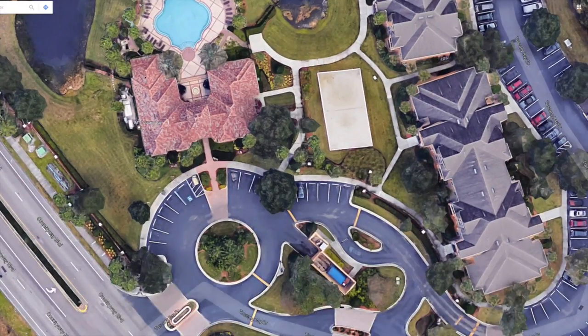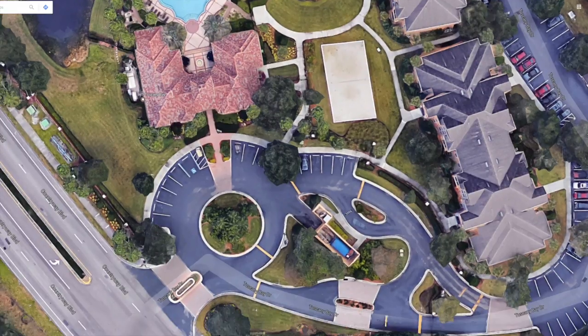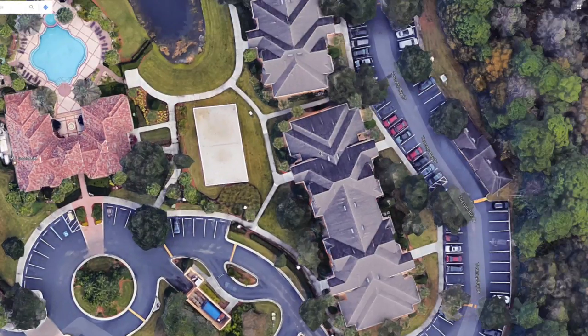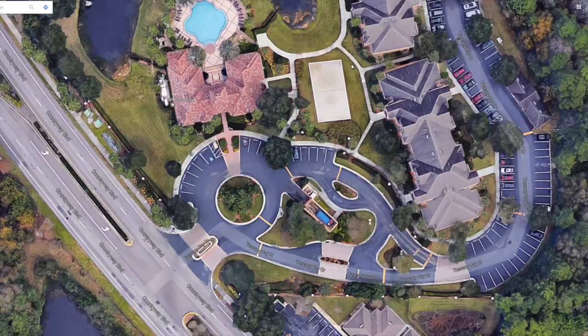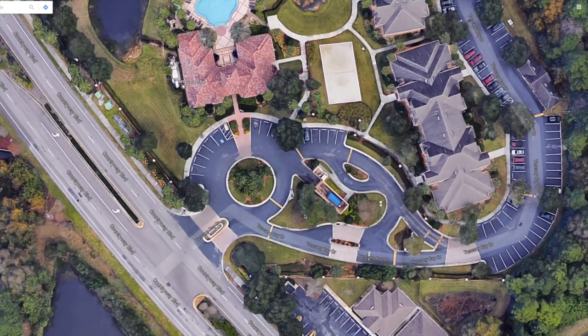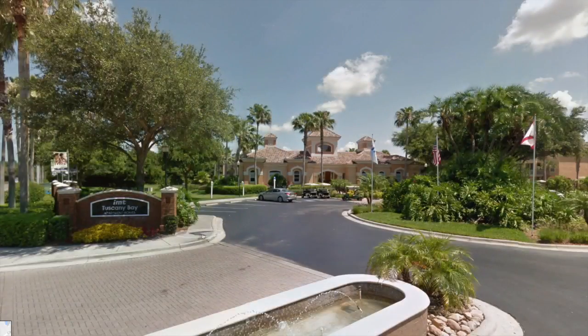This building here serves as the offices for the leasing company, and also as a clubhouse or community gathering place. There were some meeting rooms in there you could utilize, so that was pretty cool. So I think the next step is to take a look at some things from the ground level. Let's use this little yellow guy here and jump into Street View.